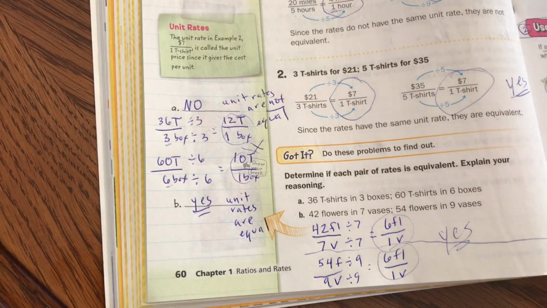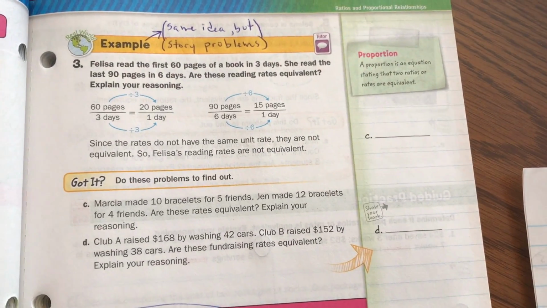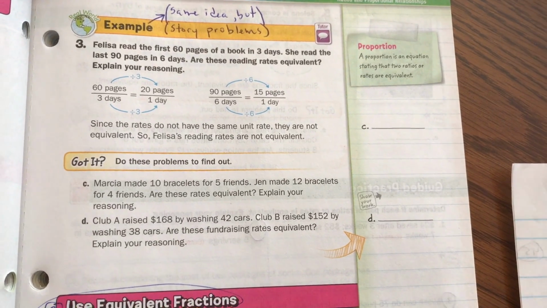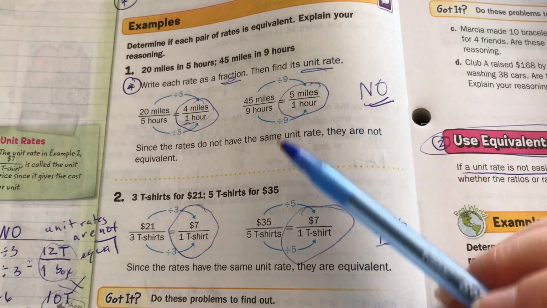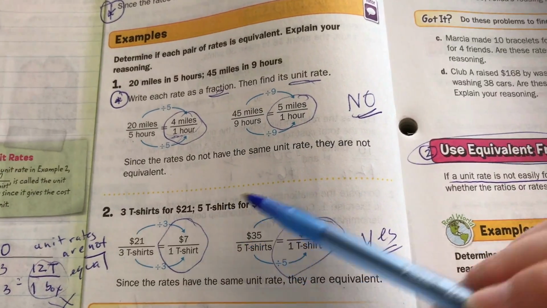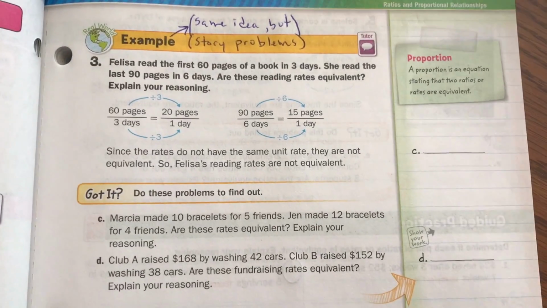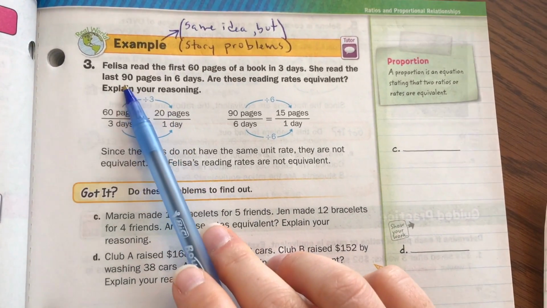All right. Now, page 61. We're still able to work with unit rates. These examples right here are the same thing we just did, except over here, it wasn't like a story problem. So they just gave you these different rates and you had to put them in a fraction form. This is going to be like story problem form. So check out this first story problem.